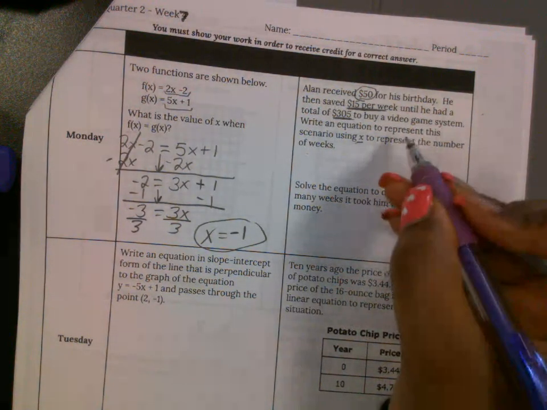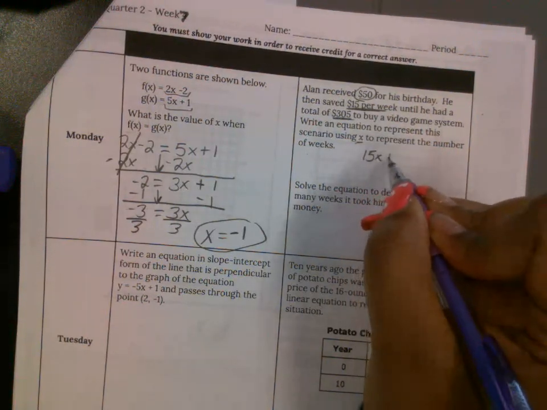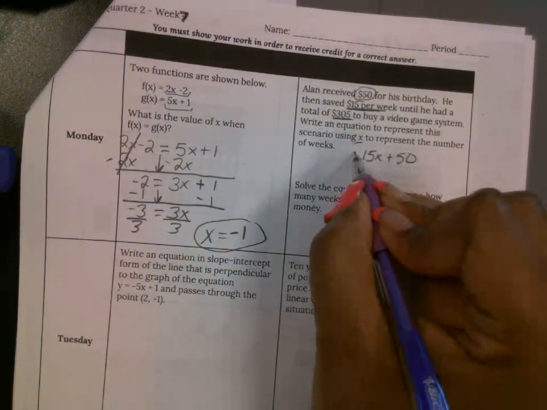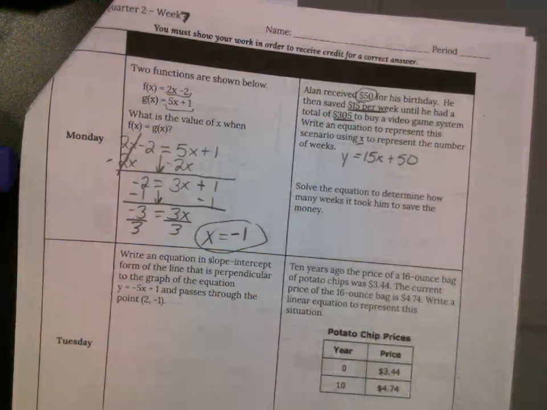Yes, 15x plus 50 equals y. So we got 15x plus 50, and we're going to just say this is equal to y. That's equal to the total. They just want an equation first. All right, so this is an equation.